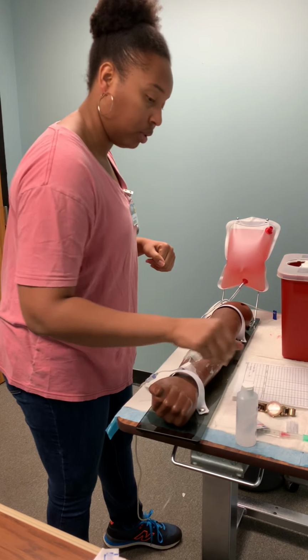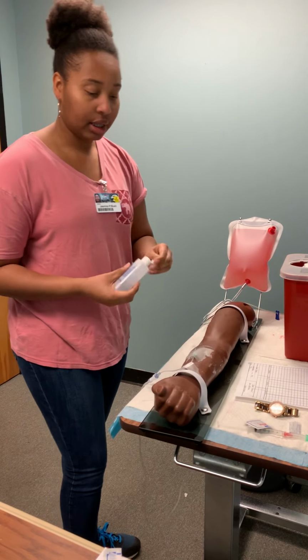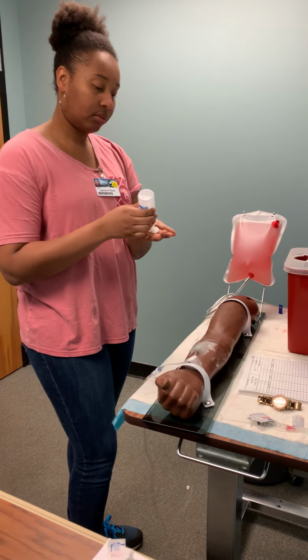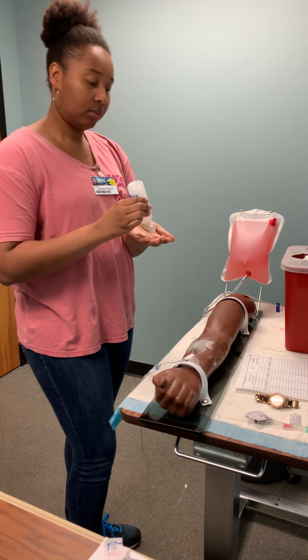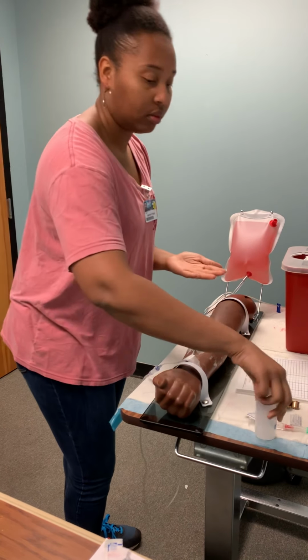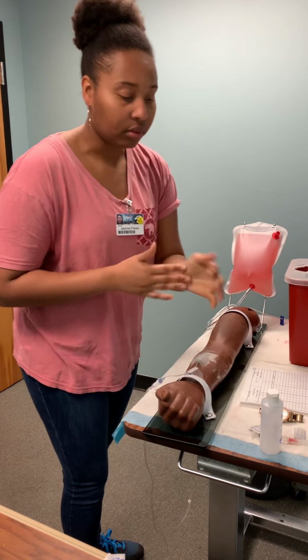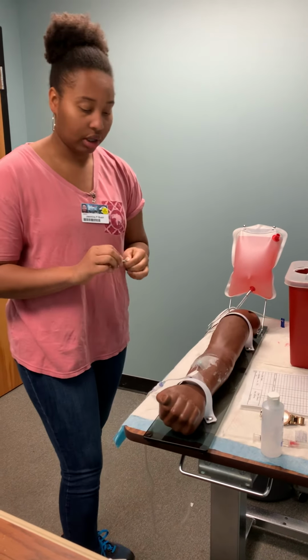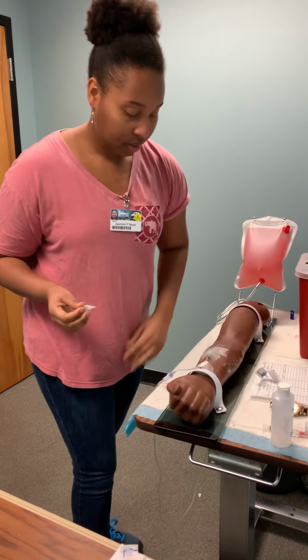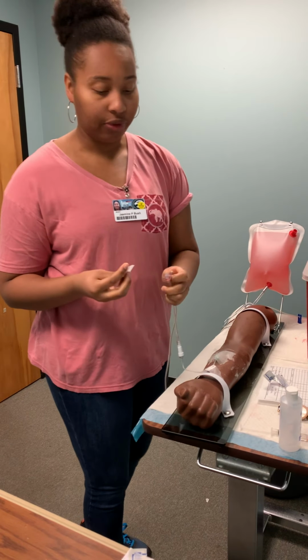So I would wash my hands again. I'll find the port closest to the patient and I'll scrub the hub for 15 seconds.